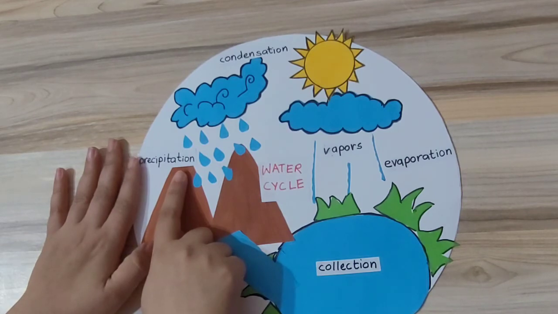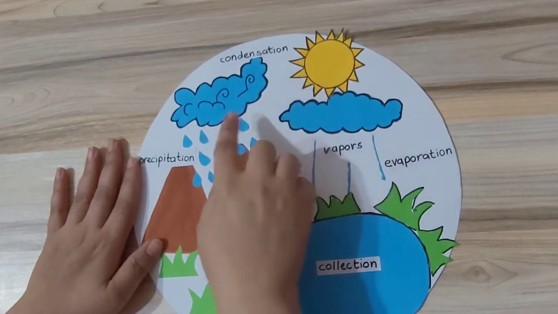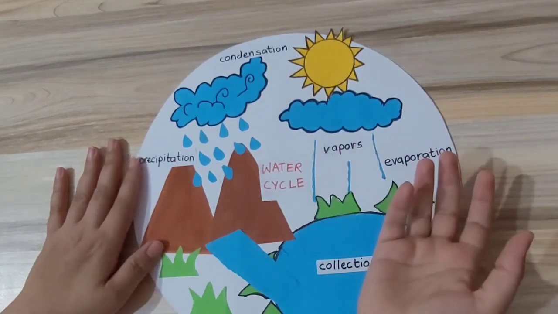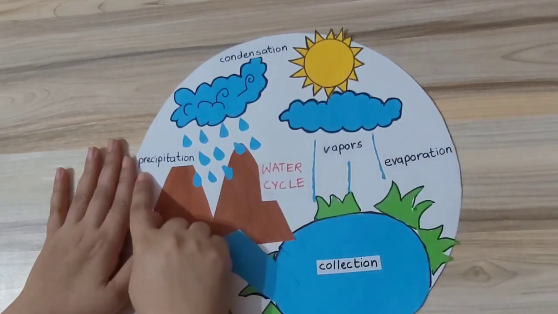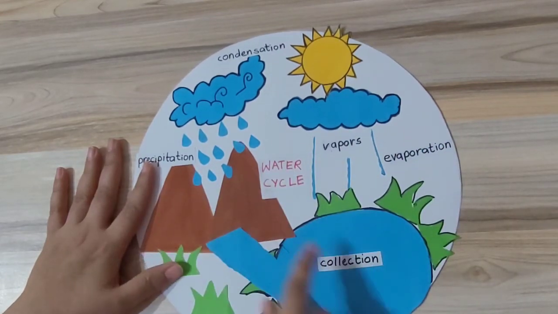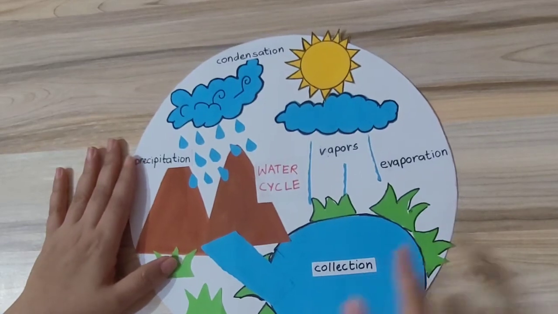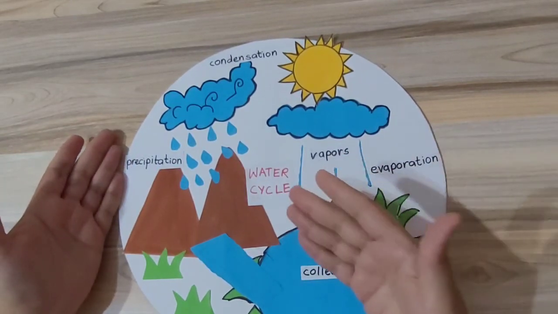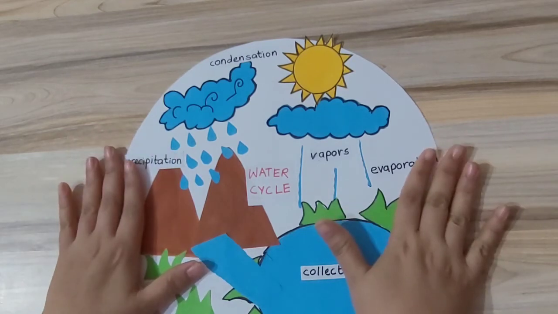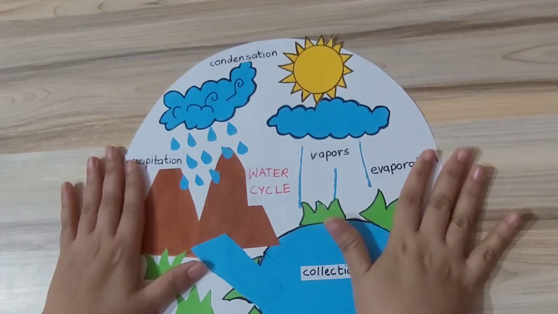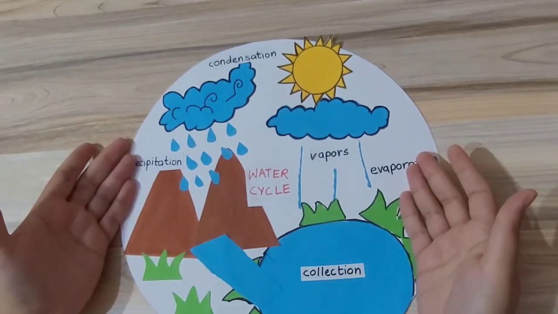When clouds are not able to take any more water droplets, they become so heavy that they release the water droplets in the form of rain, hail or snow. That is called precipitation. And then the rainwater is again collected back into the rivers, ocean, streams, underground. It is known as collection of water. I hope the concept of the water cycle is clear to you with the help of this model. In the same way you can explain to your child, either you can draw or you can make a model like this.